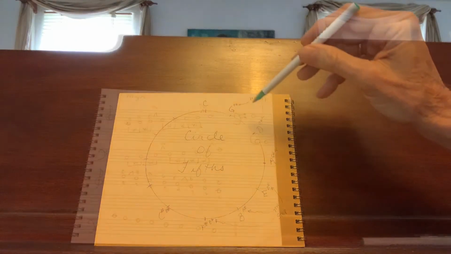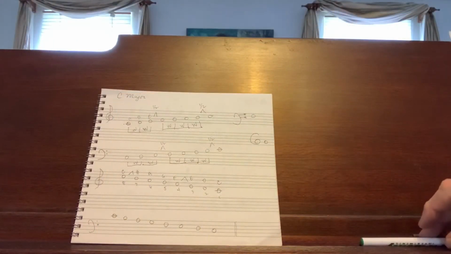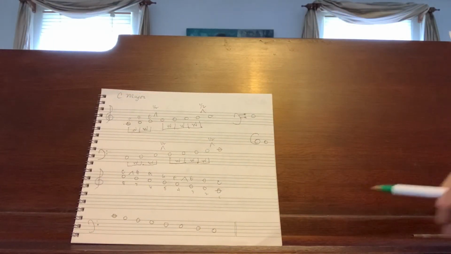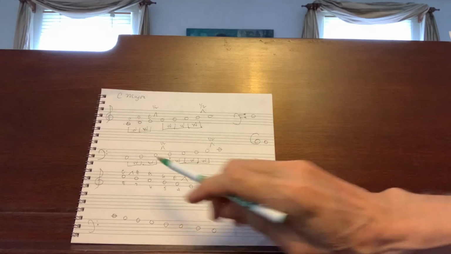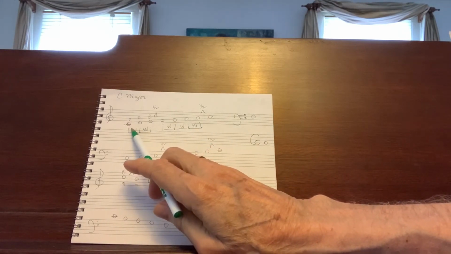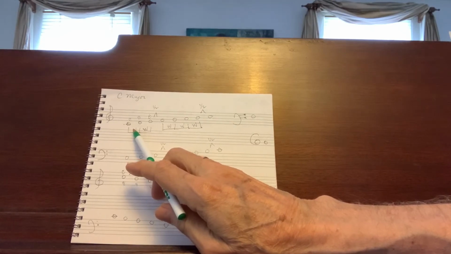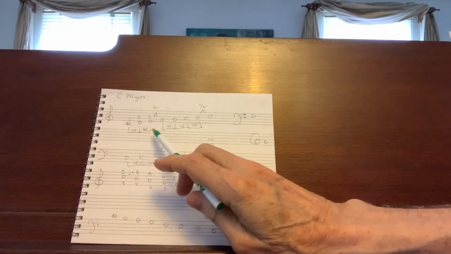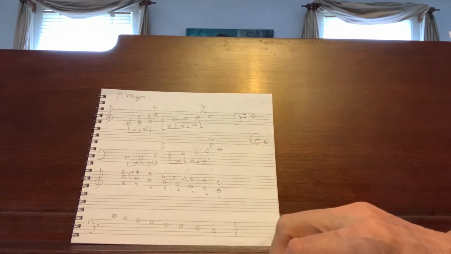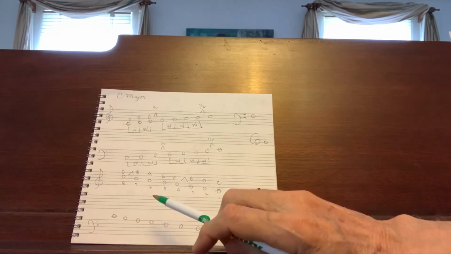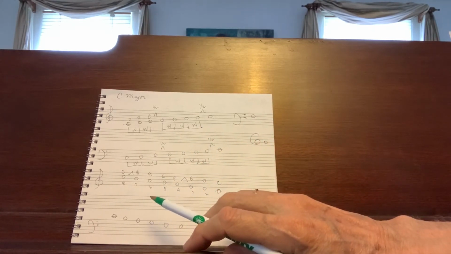And this is very interesting. So I'd like to go back to the C scale now and just show you the power that you have once you know what the notes of the scale are. C, D, E, F, G, A, B, C. 1, 2, 3, 4, 5, 6, 7, 8. So if I ask you, what's the third note of C? You go 1, 2, 3, C, D, E.